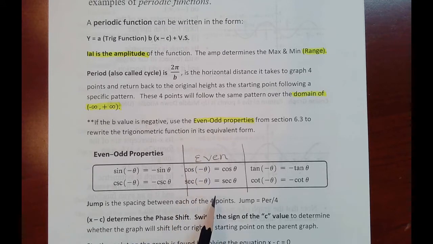That is only true for even functions. This is the same as this when it's an even function.